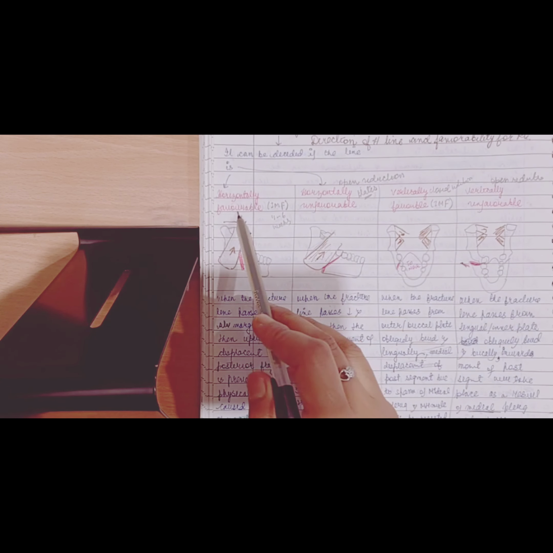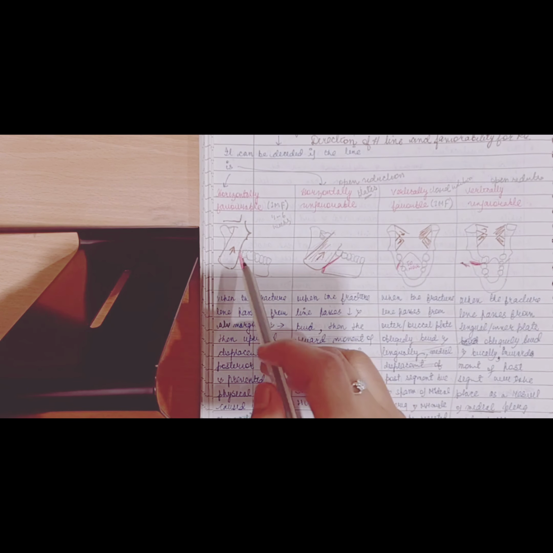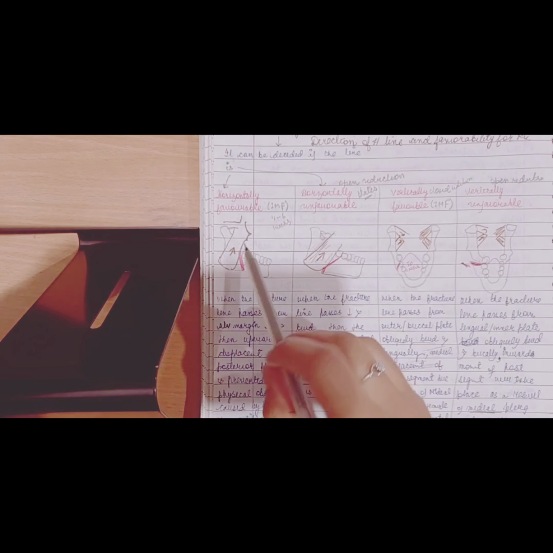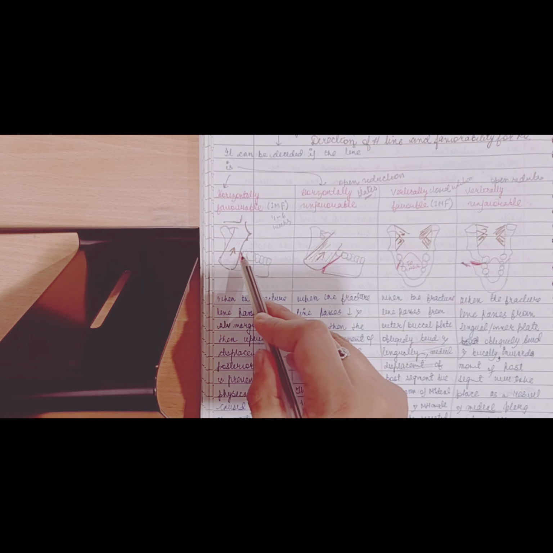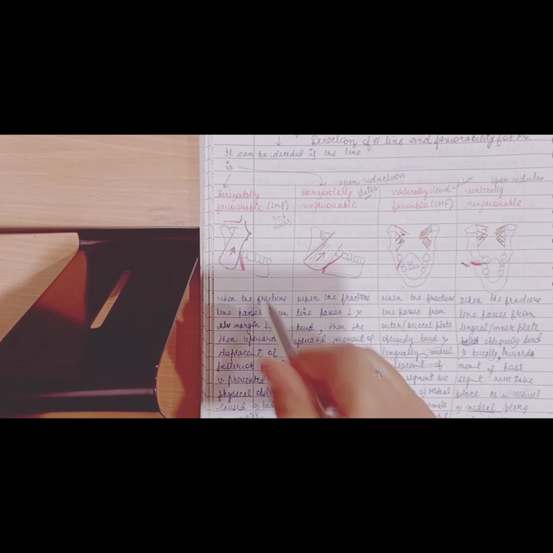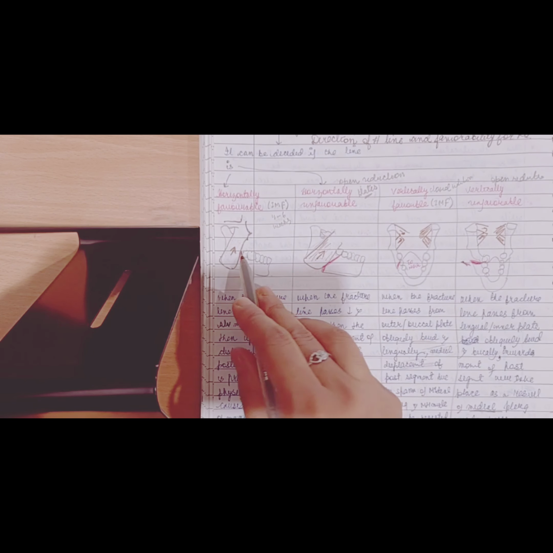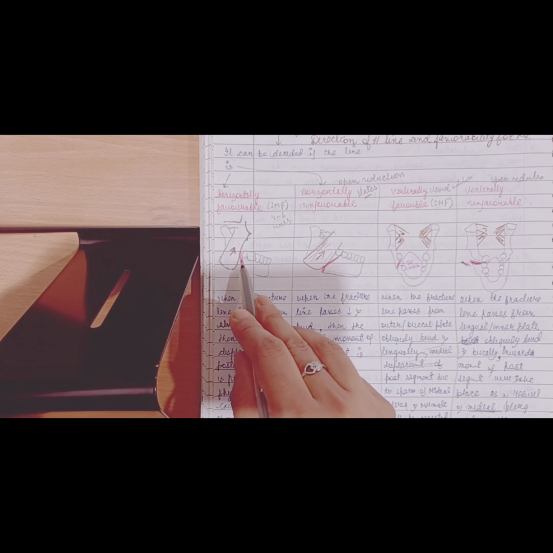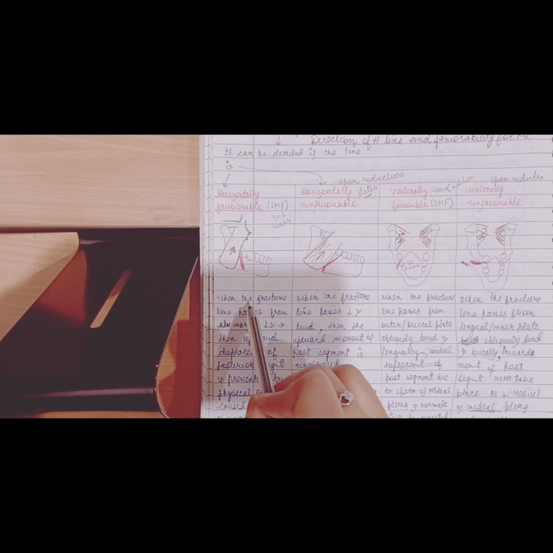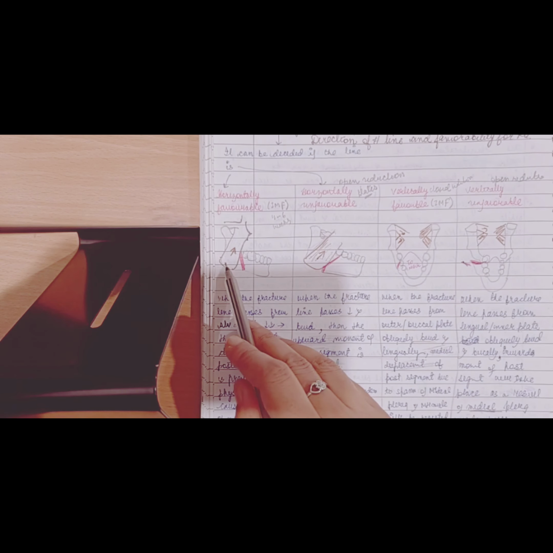So in horizontally favorable fracture, the fracture line passes from the alveolar margin. This is the alveolar margin. The fracture line passes downward and forward. It is coming downward and then it is going forward. So when the fracture line passes from alveolar margin downward and forward, then upward displacement of the posterior fragment is prevented. This is the posterior fragment.